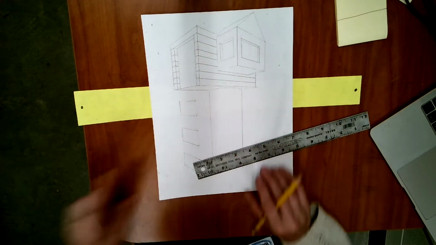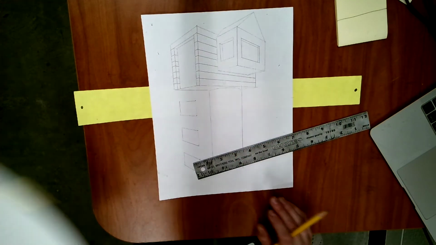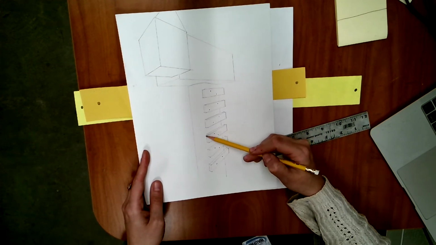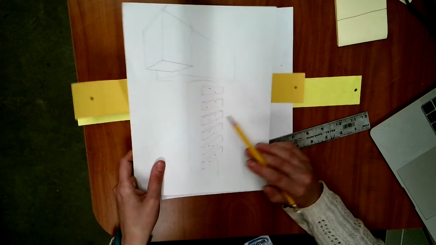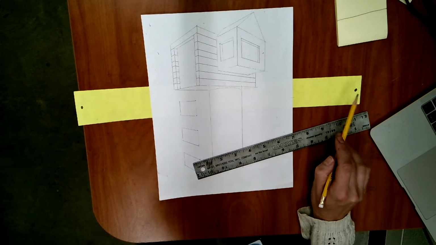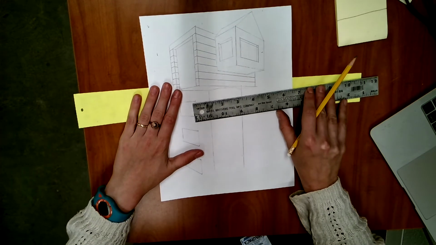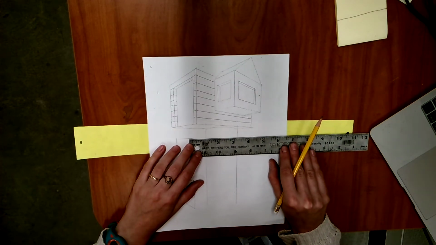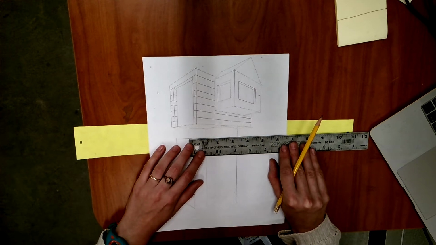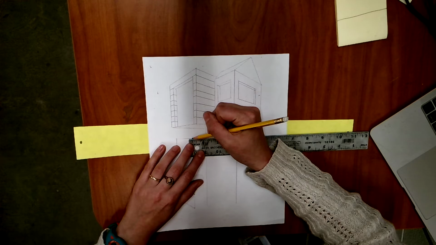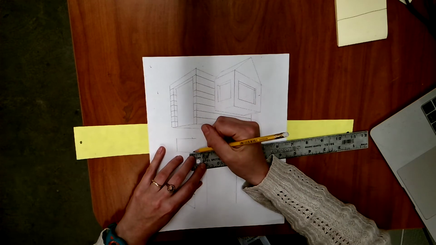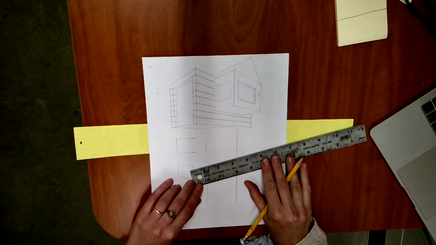So now what I'm doing is I'm adding the depth, so the thickness of the boards, and I'm going to use the opposite vanishing point to create that thickness. So I'm just going to follow and just make a little line lightly. You can always erase.